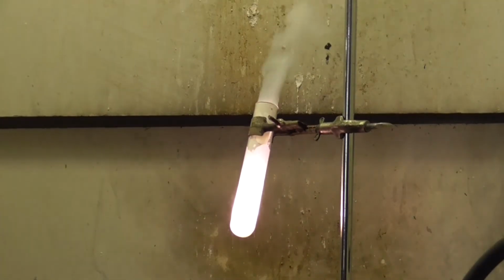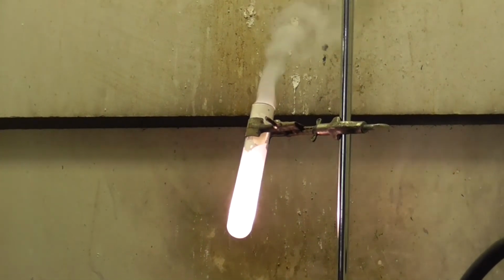What's left over will simply be the salt, the potassium chloride.